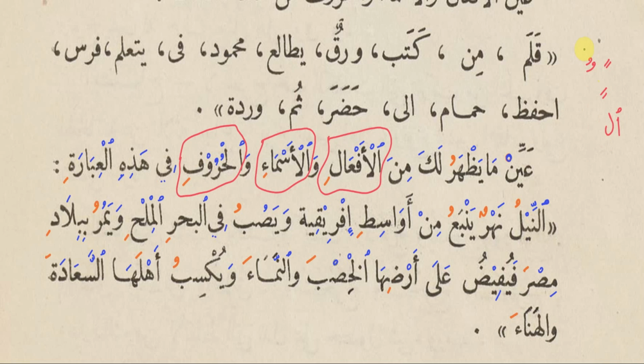Now, one thing about the grammar, these will never join together. You will never see a definite article with an annation at the end of the same noun. So just remember this important rule. These never get joined in one word. Either you have an annation at the end or a definite article at the beginning.